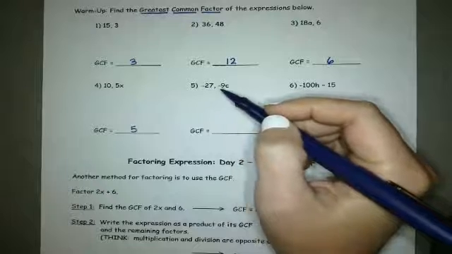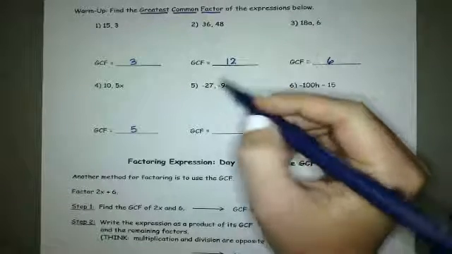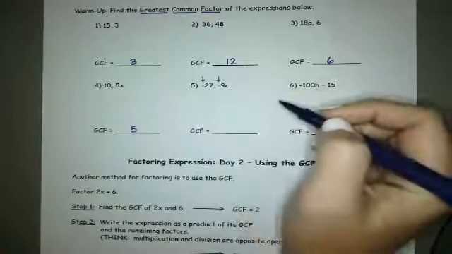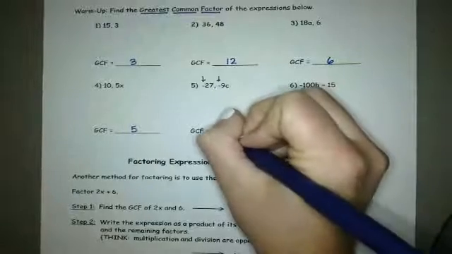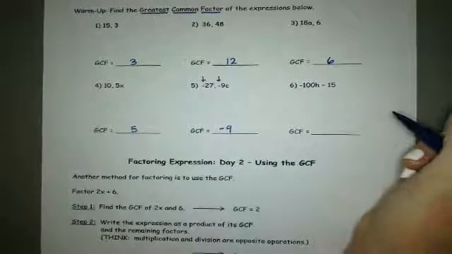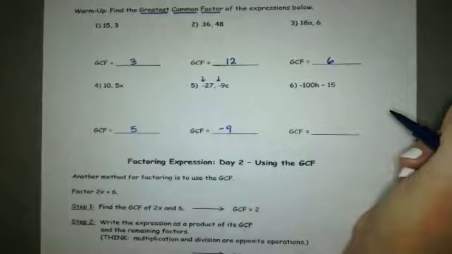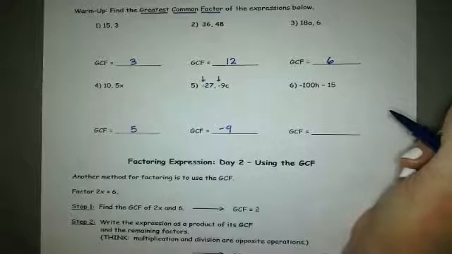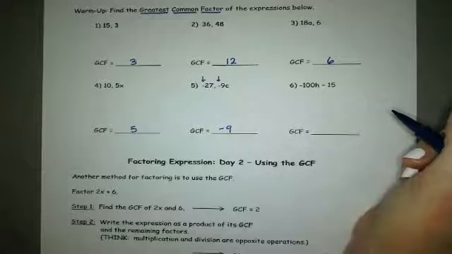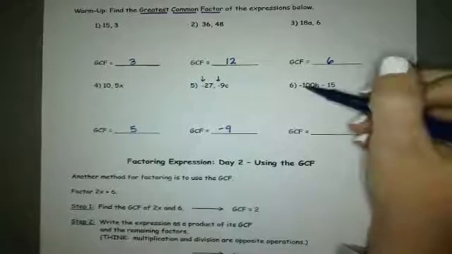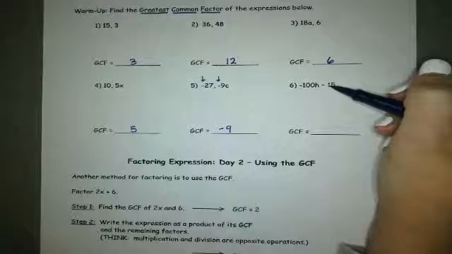The GCF is 9. However, if there is a negative in common, then we want to pull that negative out and make our GCF negative 9. Even though positive 9 is greater than negative 9, we want to pull out anything that's in common to both of our terms.